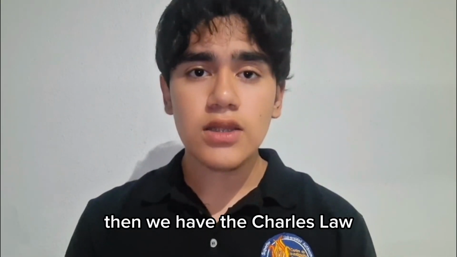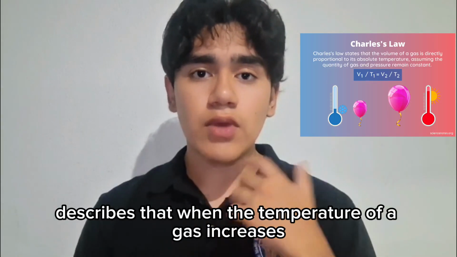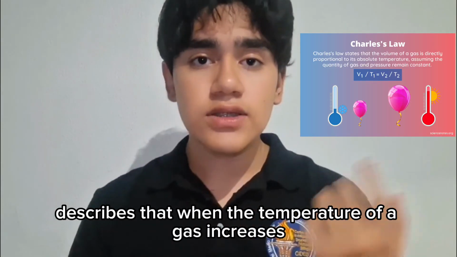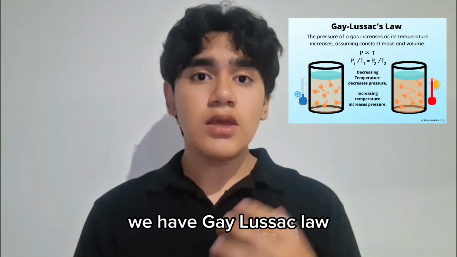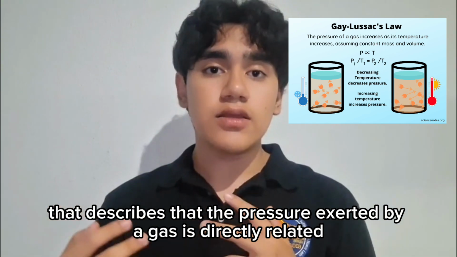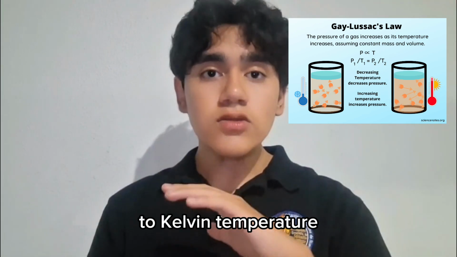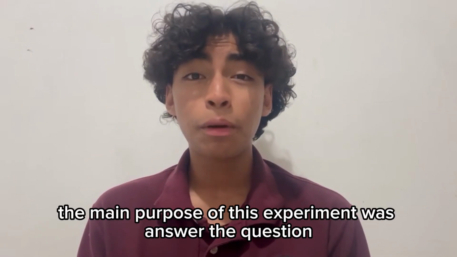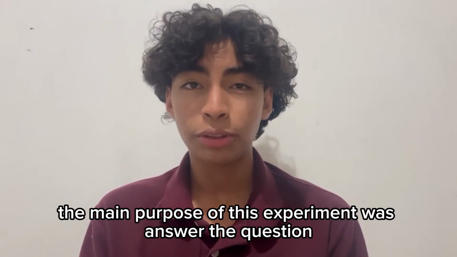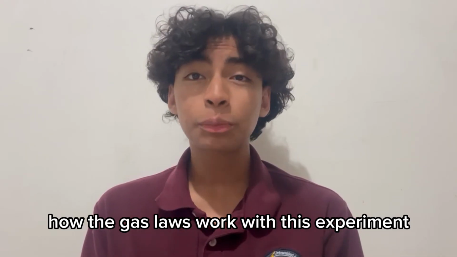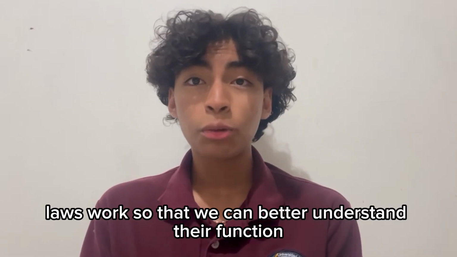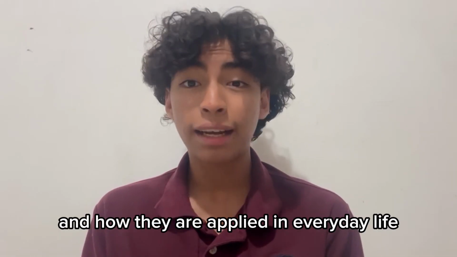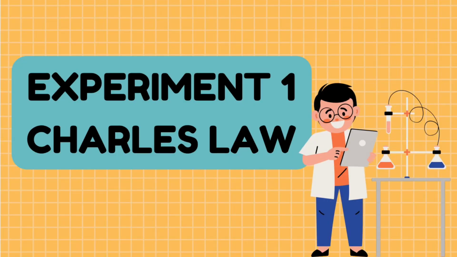Then Charles's law describes that when the temperature of a gas increases, its volume increases. And finally, Gay-Lussac's law describes that the pressure exerted by a gas is directly related to its Kelvin temperature. Purpose and research question. The main purpose of this experiment was to answer the question: how do the gas laws work? With this experiment, we aim to see how the gas laws work, so that we can better understand their function and how they are applied in everyday life.